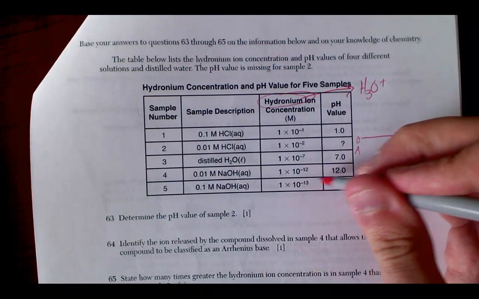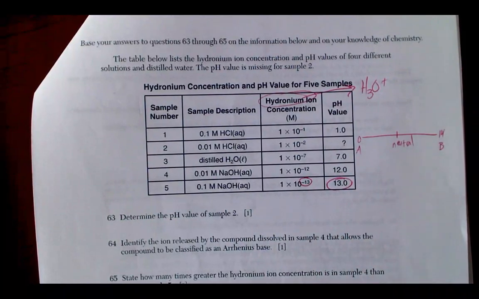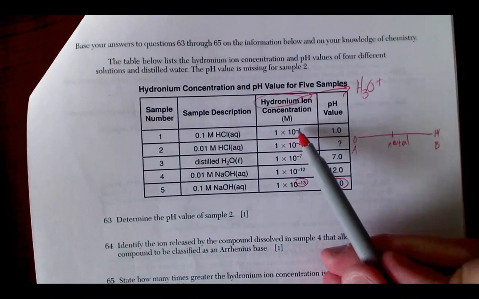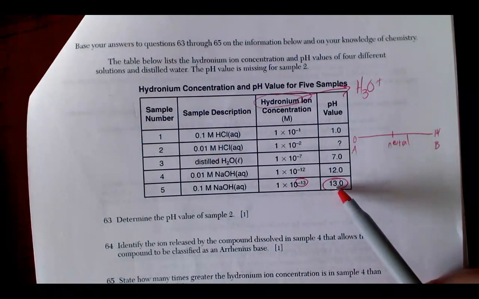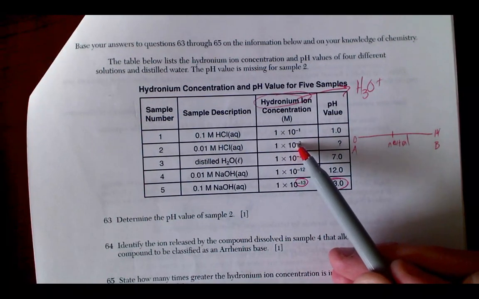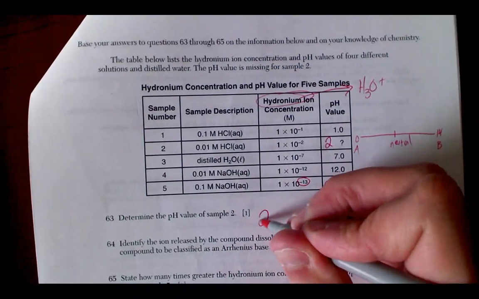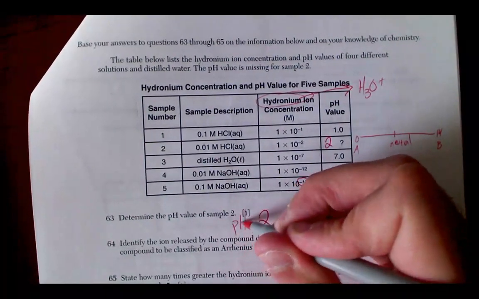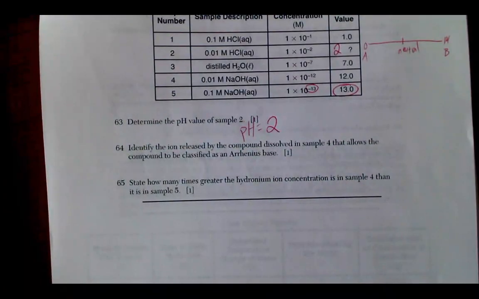It sure looks like whatever this pH number is, it matches the exponent on the 10, except that has a minus number. So if it's minus 1 here, pH of 1. If it's minus 7 here, pH of 7. Minus 12 here, pH of 12. Minus 13 here, pH of 13. So if it's a minus 2 right there, my pH is going to be 2. So pH of sample 2 is just 2. No real math involved.